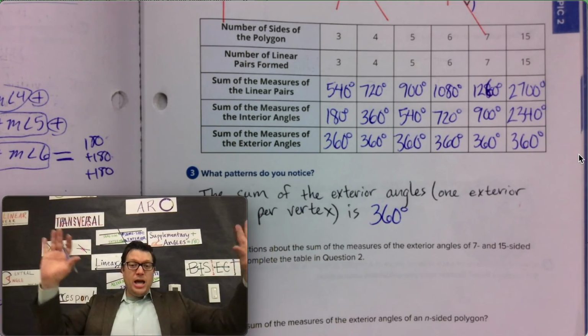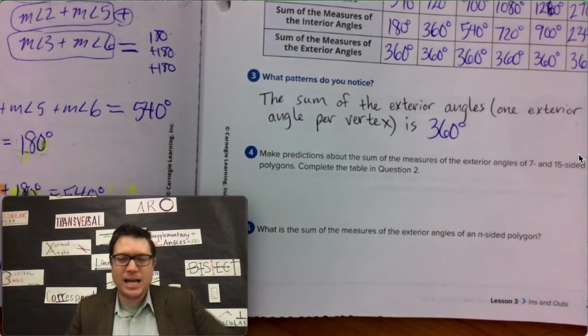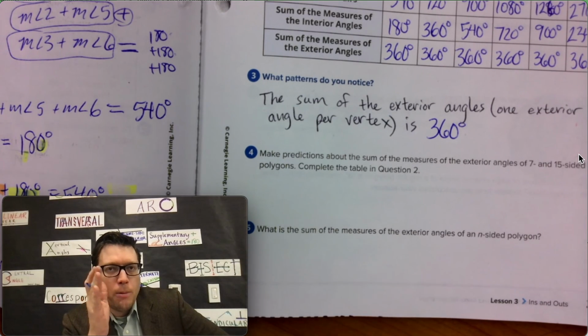What is then the sum of the measures of the exterior angles of an n-sided polygon? It doesn't matter how many sides there are. What will the angles add up to for every single polygon?